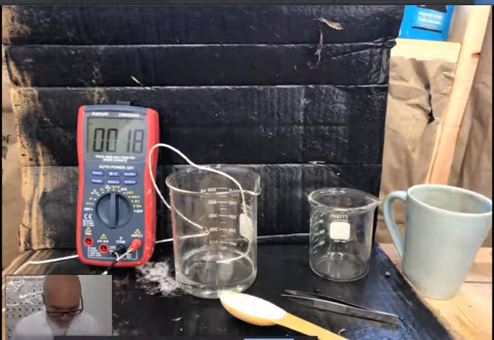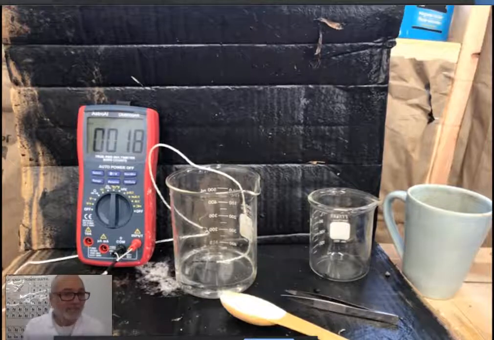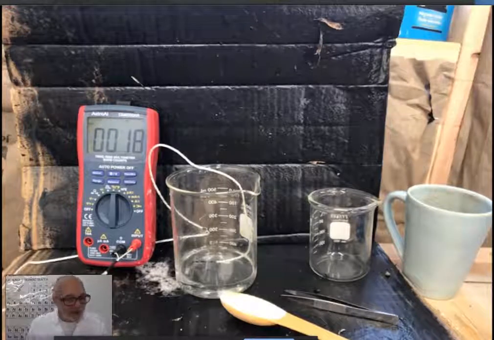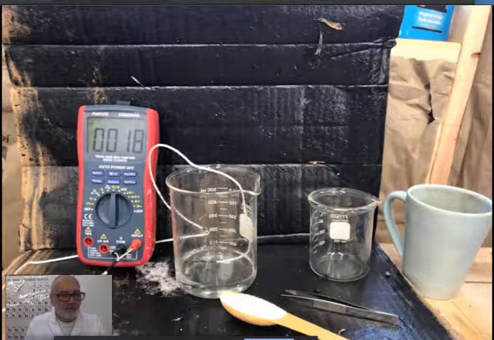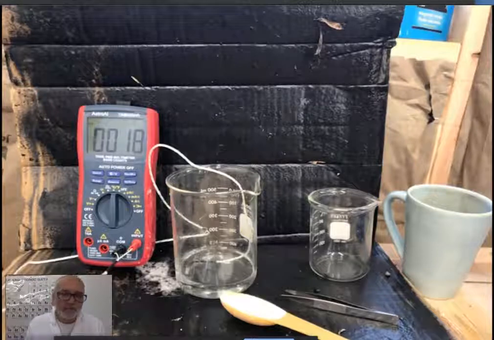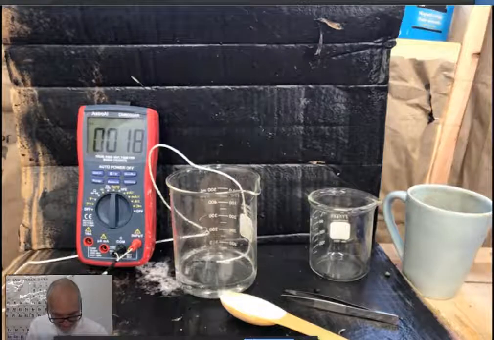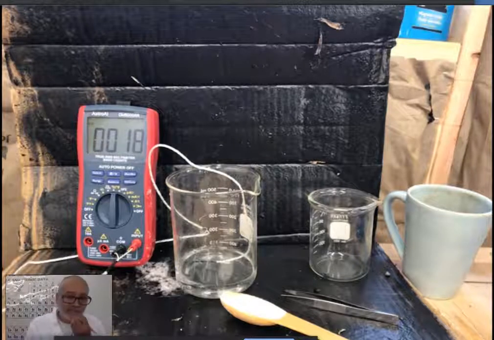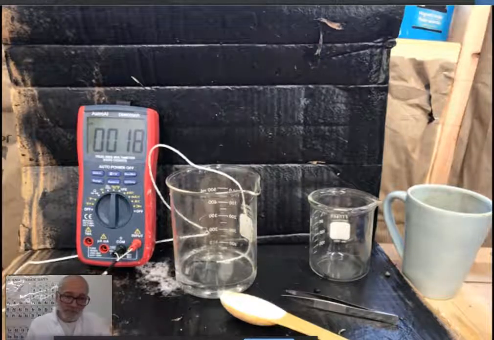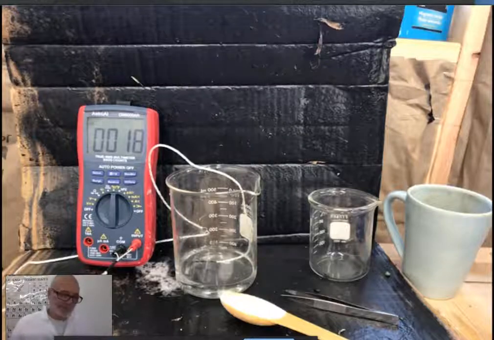So in your notes, remember we wrote before the reaction temperature, and we had to underline a space for the temperature of the reaction before. So we're going to write 18 degrees Celsius for that. Okay, in your notes, put 18 degrees for before the reaction.